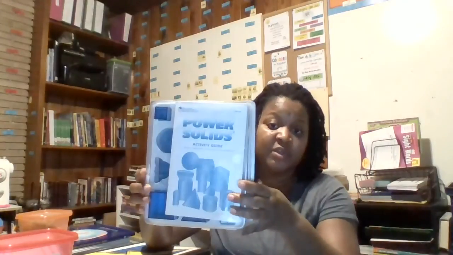We have another favorite, the Power Solids for geometry kit, and it comes with a great workbook for middle school children. It goes through all of the different formulas for calculating the volume and surface area of 3D shapes. They'll be building different models, building polyhedrons and things of that nature. So I need toothpicks, and I wrote down on my list that I need to go grocery shopping and grab marshmallows or those little gumdrops that they'll use.